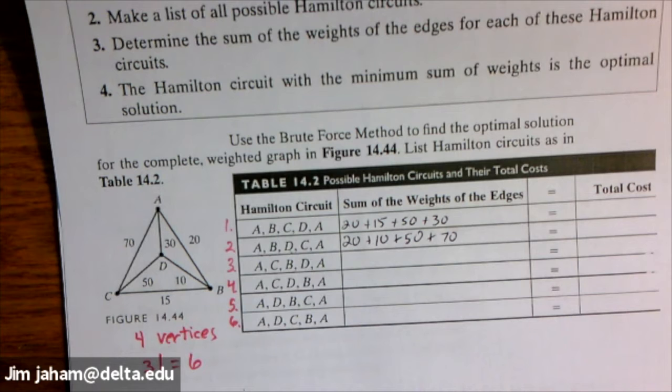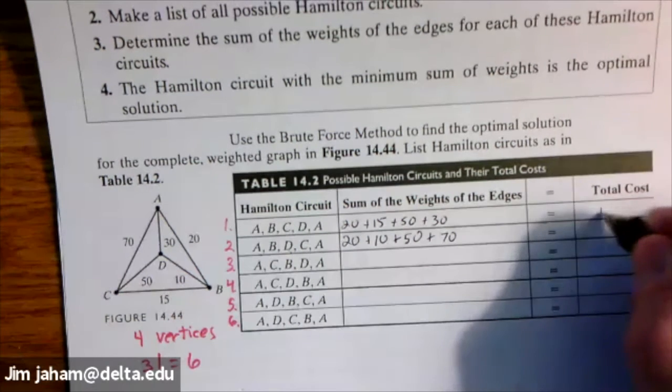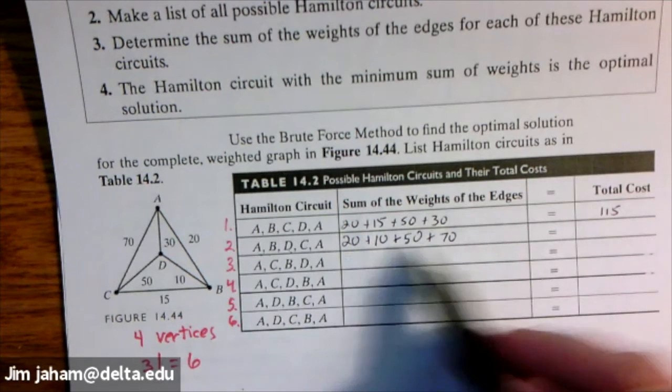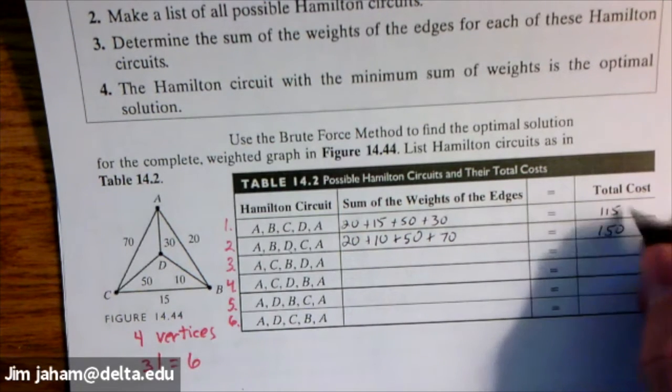And so you might find that some of these weights match. You might find that none of them match. Depends on the size of the graph. So I think this one is 115, 35, 65. This one is 30, 150. All right, so you can see there's a difference.